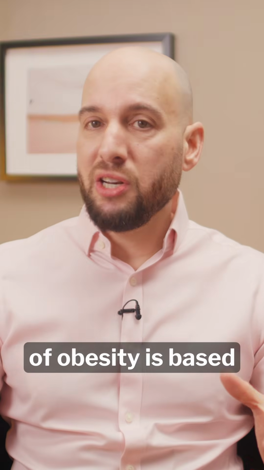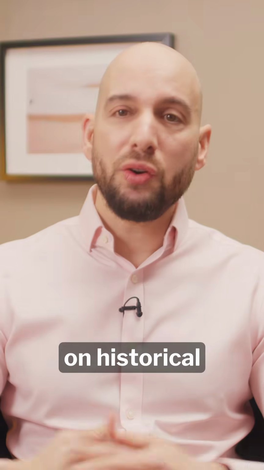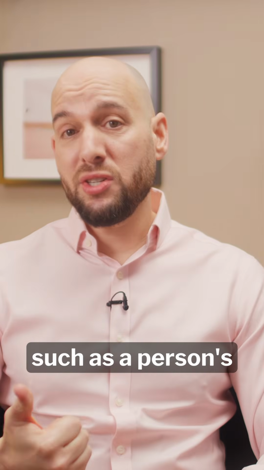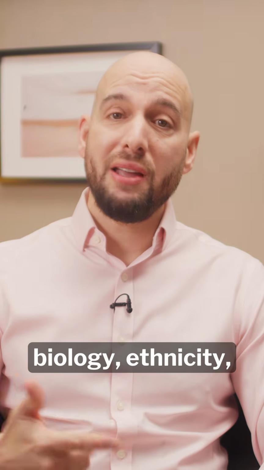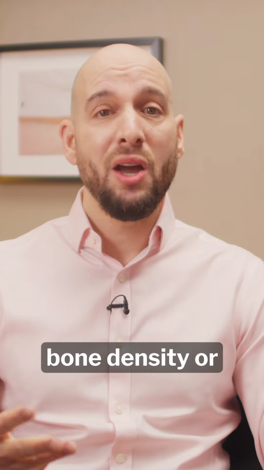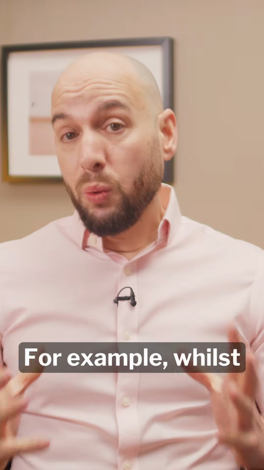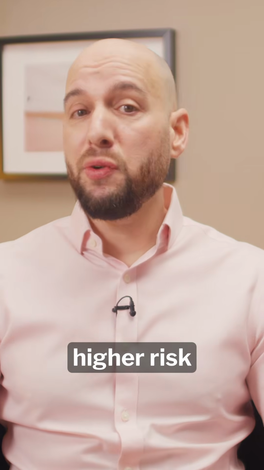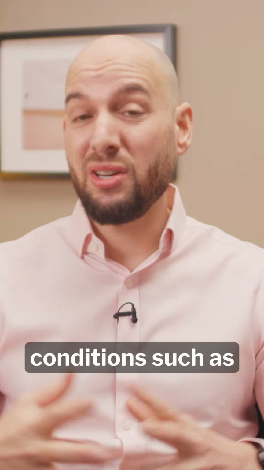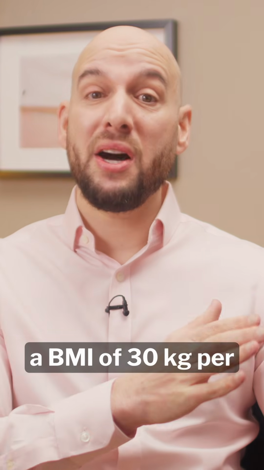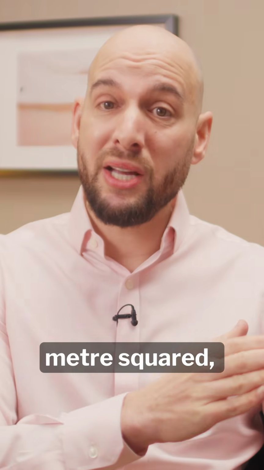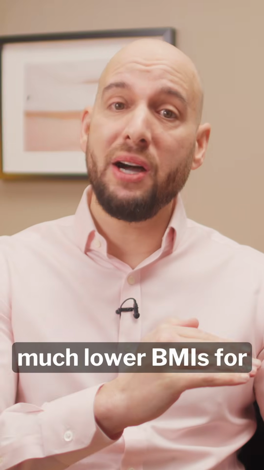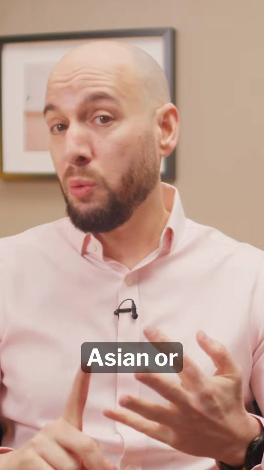The current definition of obesity is based on historical records which don't consider key individual factors such as a person's genetics, their biology, ethnicity, bone density, or their muscle mass. For example, whilst we know that Caucasian populations have a significantly higher risk of developing conditions such as type 2 diabetes at a BMI of 30 kilograms per meter squared, the same increased risk actually occurs at much lower BMIs for people of South Asian or Middle Eastern origin.